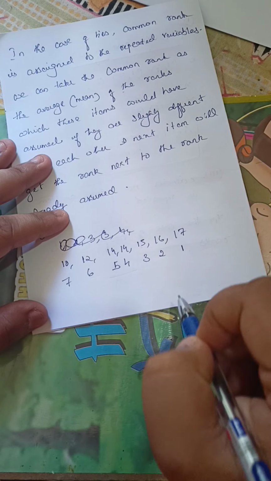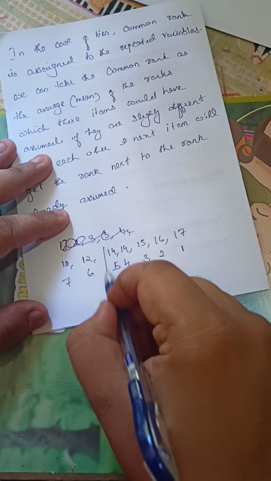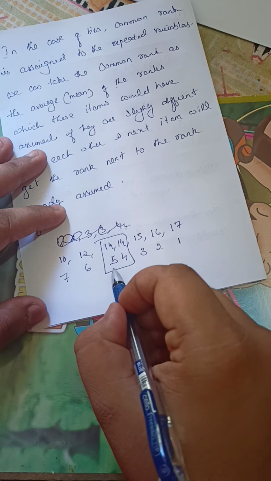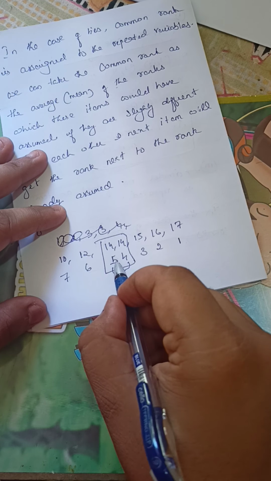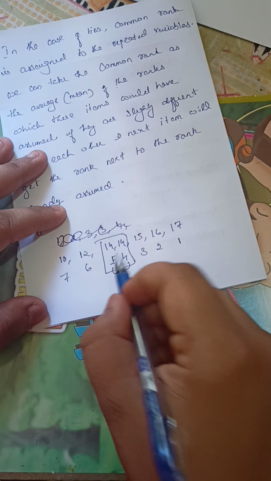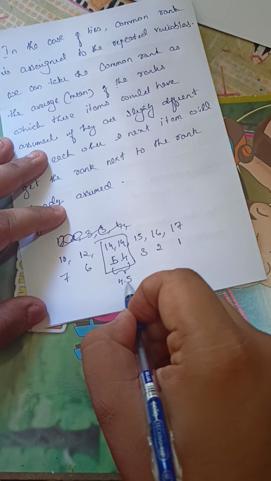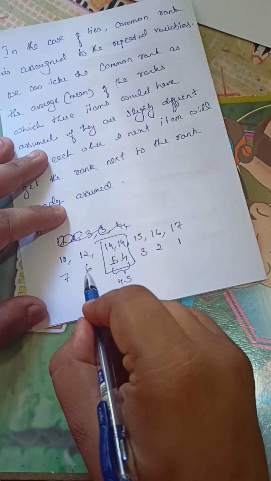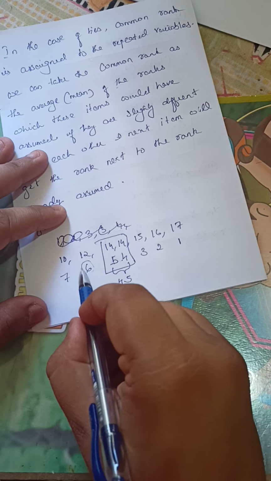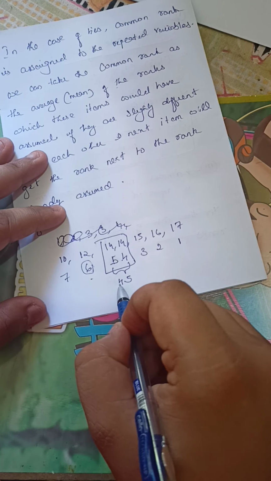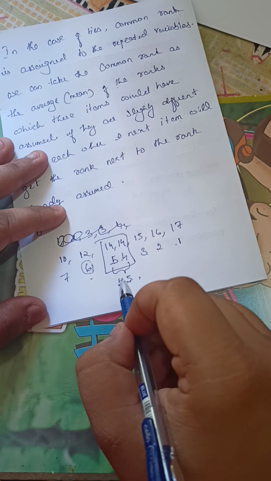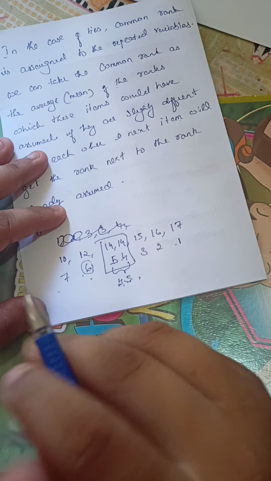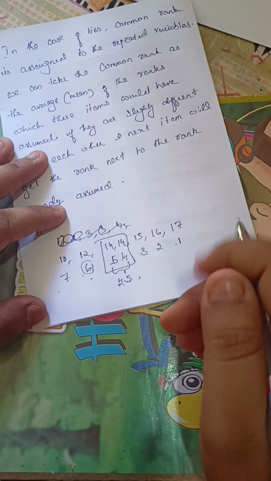But these two are equal, so I take the average of 4 and 5, which is 4.5. The next rank will be 6. So 1, 2, 3, 4.5, 4.5, 6, 7 will be the corresponding ranks.